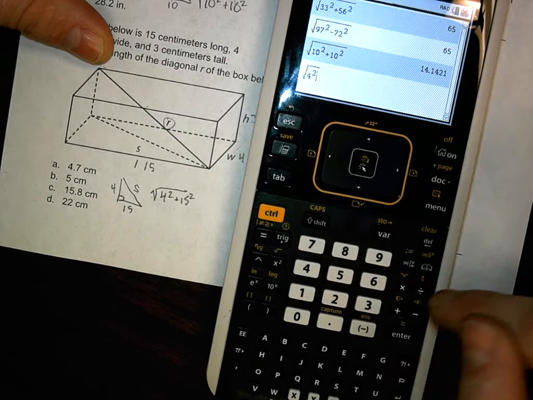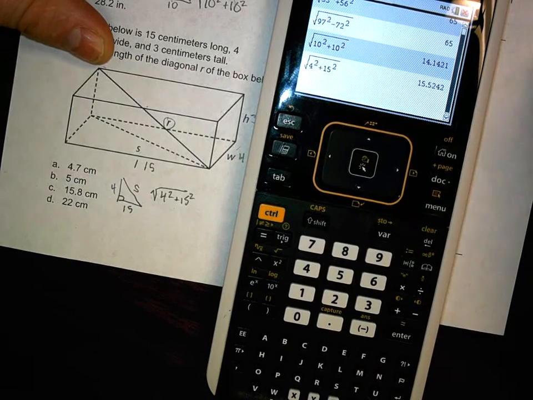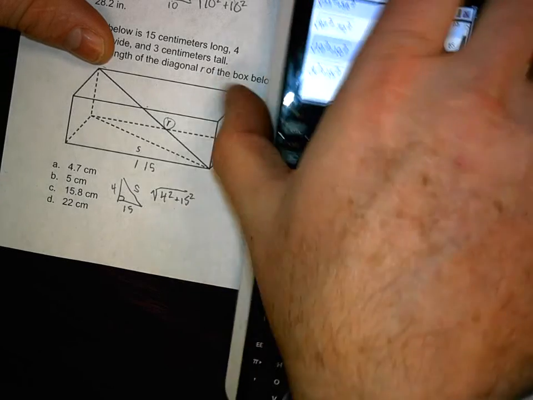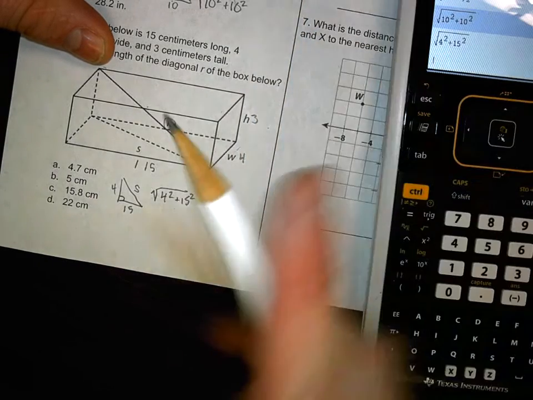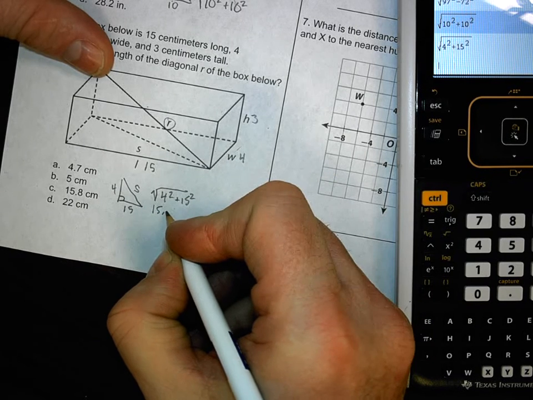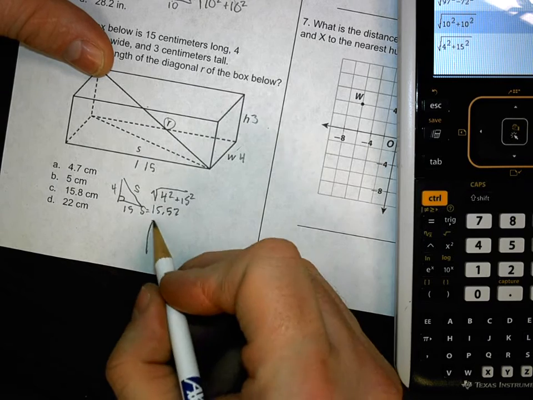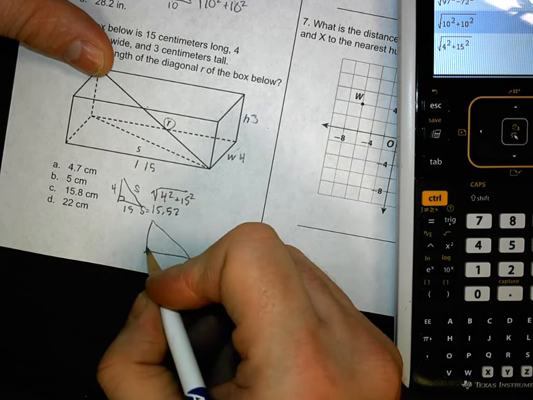4 squared plus 15 squared. I get 15.5242. I'm just going to put 15.52. So S is 15.52. That's S. So I draw my second triangle, a little more to form this time.